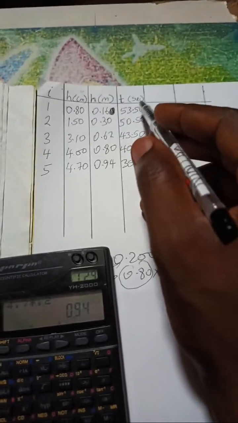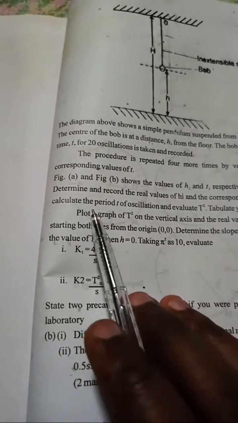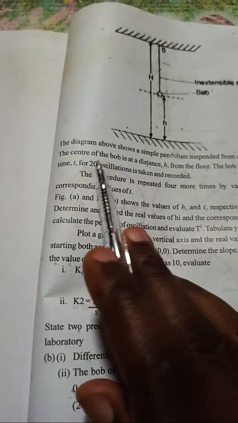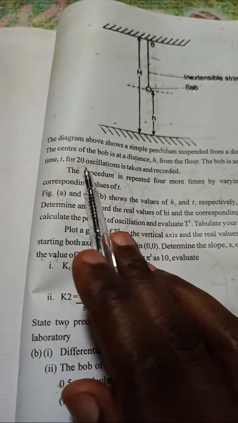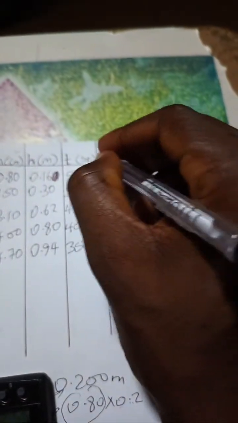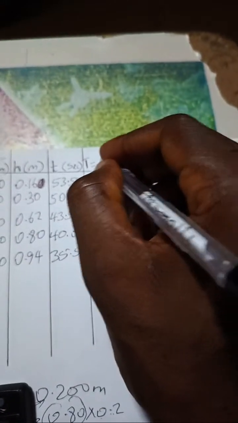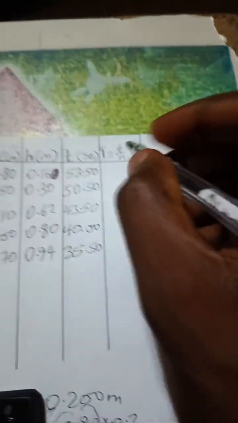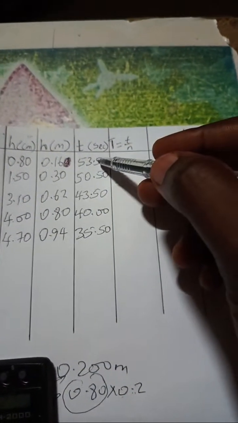Okay. What's the next thing we have to do? This one is direct. We don't have to change anything. But they told us from the question, let's look at the question again. They told us to calculate the period T of oscillation. And how many oscillations do you have? We have 20 oscillations. How do we do that? Remember that our period will be equal to T over number of oscillation. That's T over N.